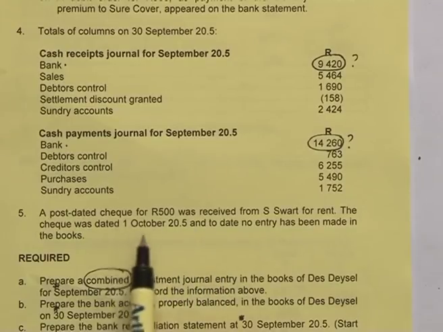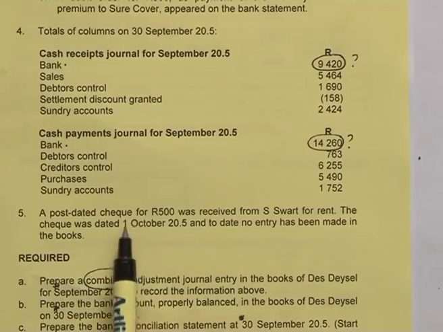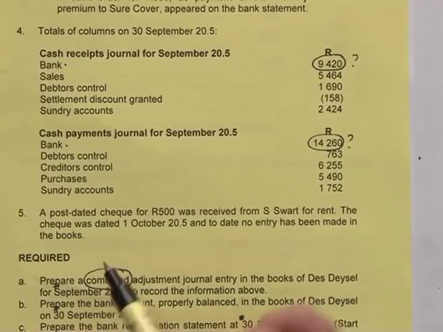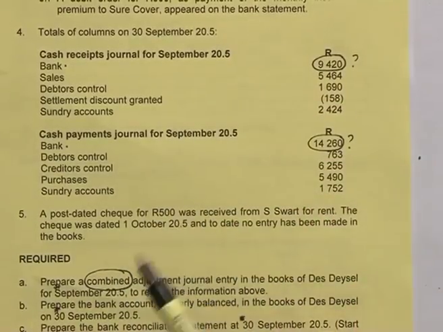So in practice, if I receive a post-dated check, I will just keep track of the dates of the post-dated checks and only enter them in the books as soon as they become a valid form of payment. If in a question they tell you that they did make an entry for this post-dated check incorrectly, then you'll have to deal with it in accordance with the reconciliation process. But in this case, they dealt with it correctly. Now we're done with all the additional information.